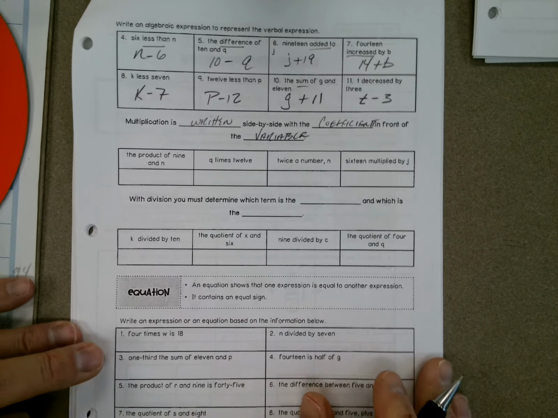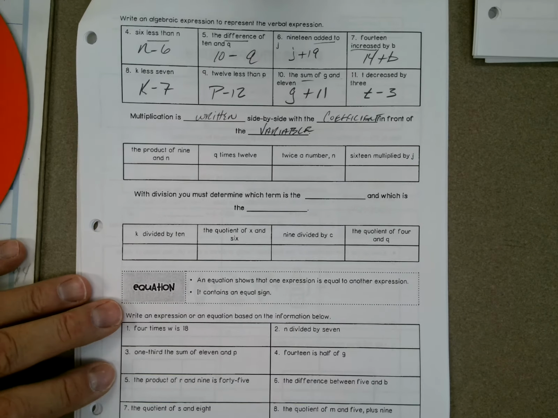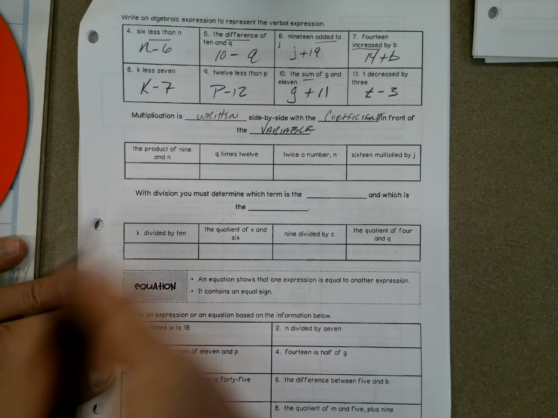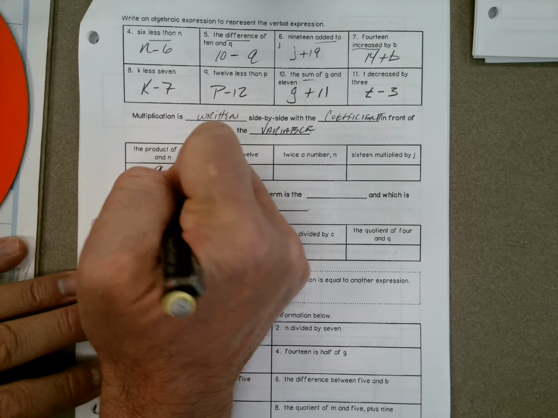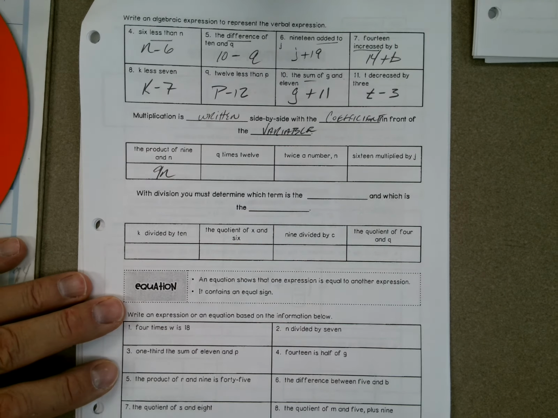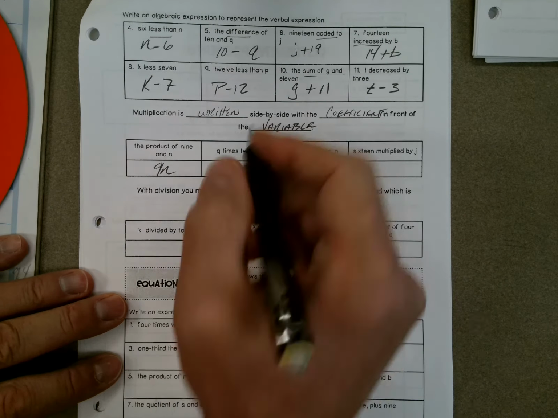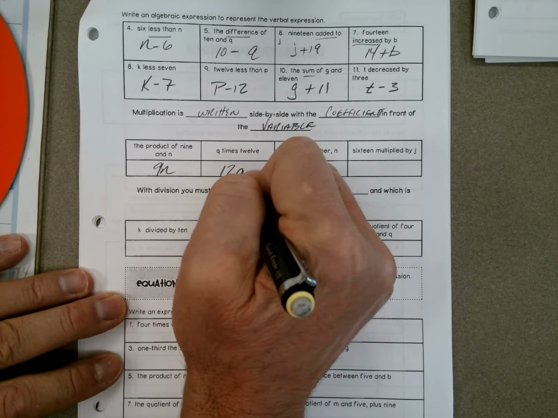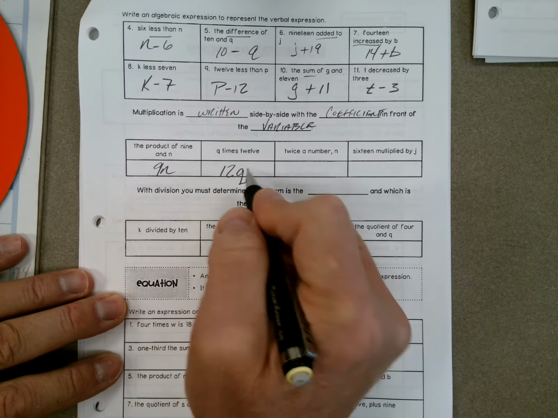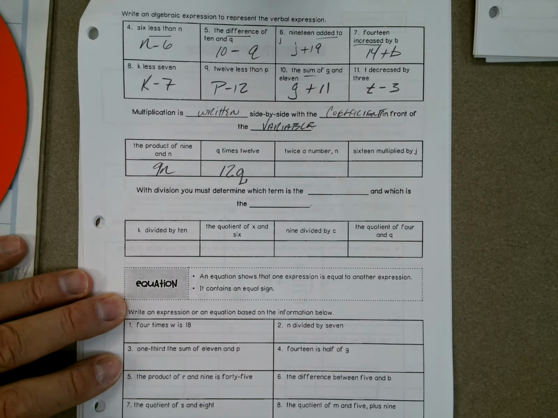So the number always comes before the letter with multiplication. The product of 9 and n is just written 9n. Q times 12 is written as 12q, not q dot 12. That's the correct way to write that.